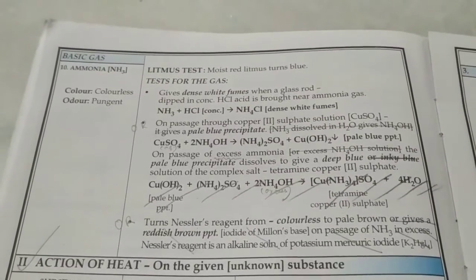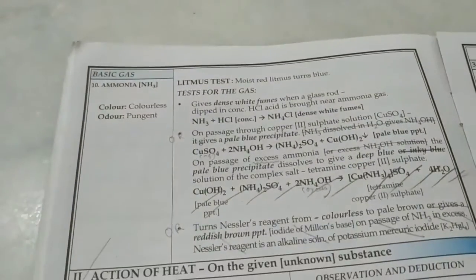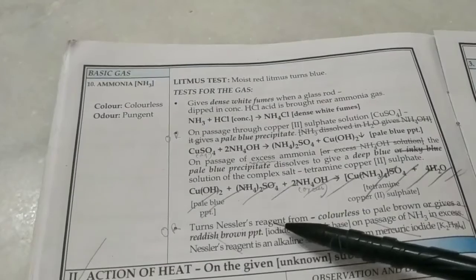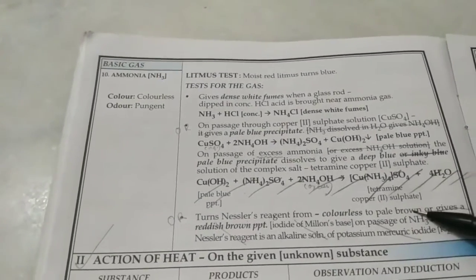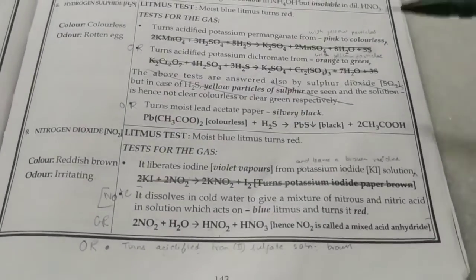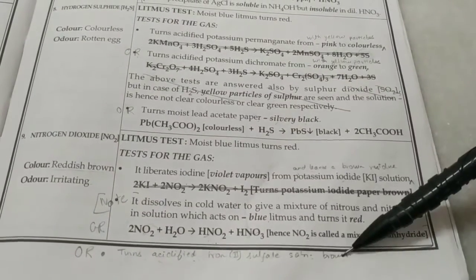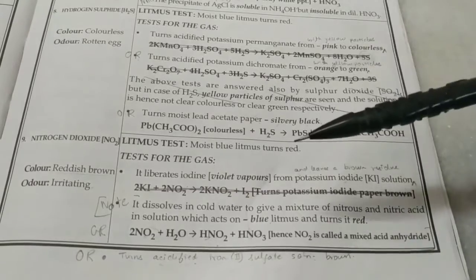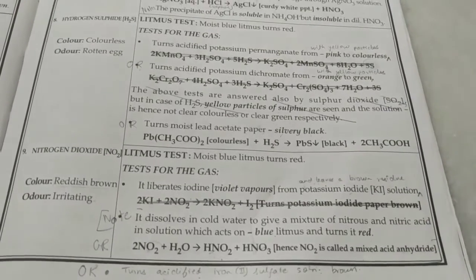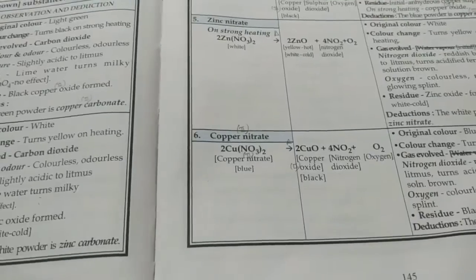So let me ask you a question. How will you distinguish between ammonia and nitrogen dioxide gas? Okay, how about this? Pass both the gases through Nessler's reagent. The gas which turns it from colorless to pale brown is ammonia, and the gas which doesn't is NO2. Another answer. Pass both the gases through acidified iron 2 sulfate solution. The one which turns it brown is NO2, and the one which doesn't is ammonia. So see, now you know how to frame answers while distinguishing between these gases.